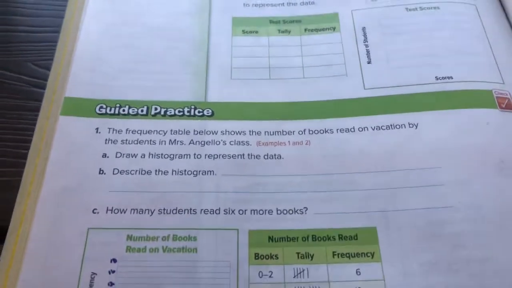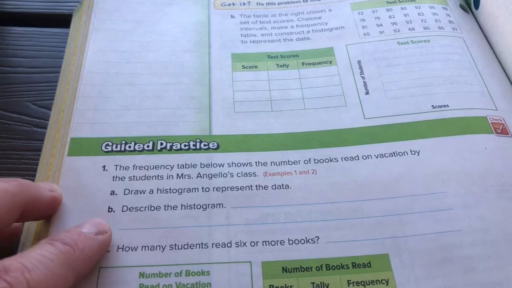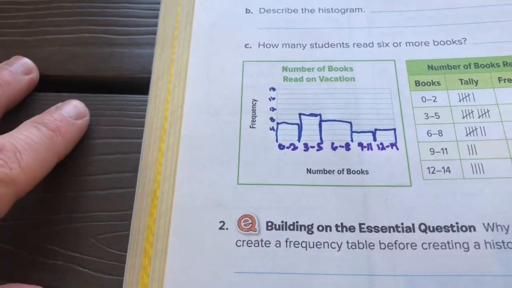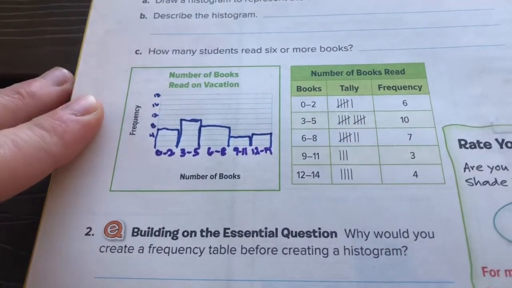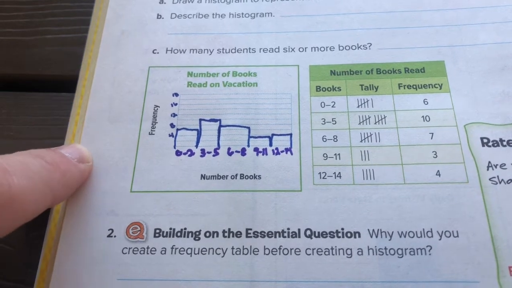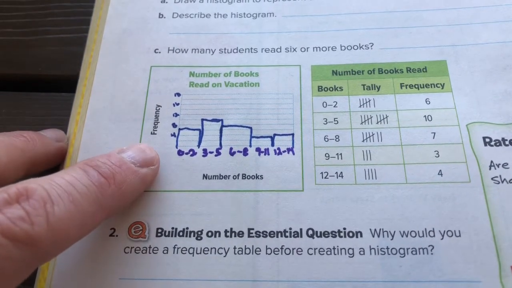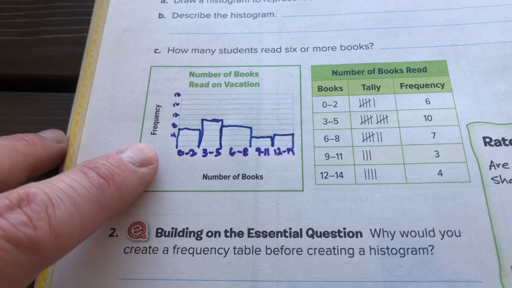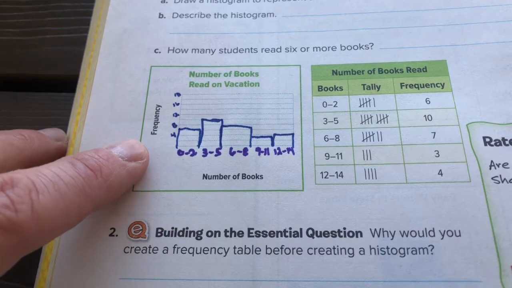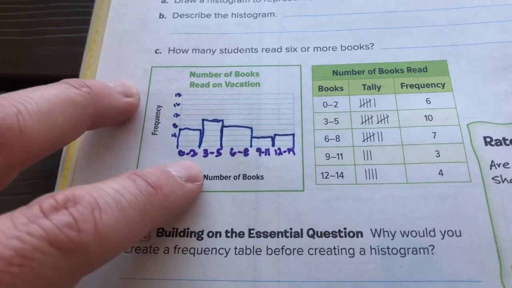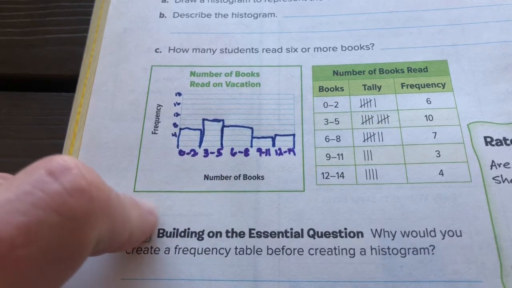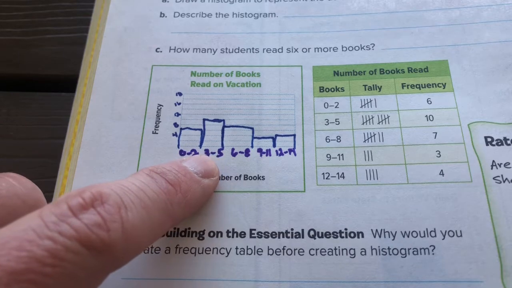All right, now that we have our histogram drawn, we are done with A, we go to B. It says describe the histogram. So try to make, like, 2 observations if you can. One observation we can do is we could add up how many students there were, and we could say that our histogram represents the number of books read by 30 students on a vacation. And then another simple comment you might make is, 3 to 5 was the most popular number of books that were read over vacation, because there were 10 students who did that.